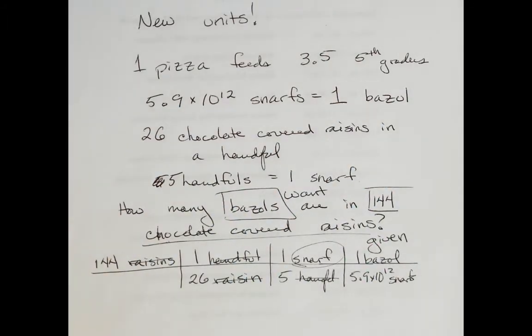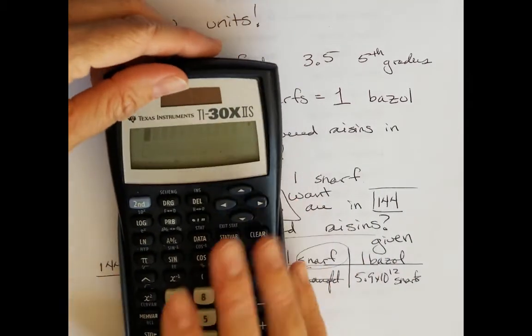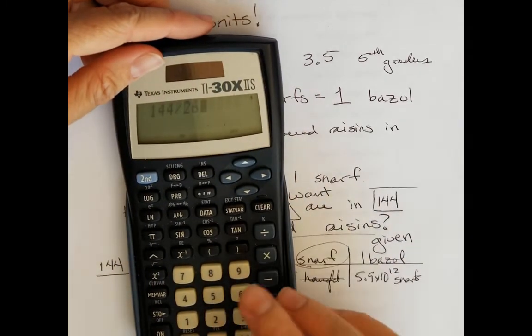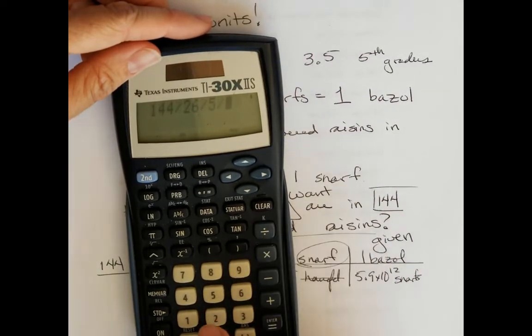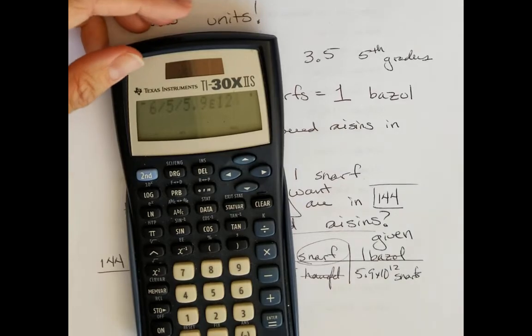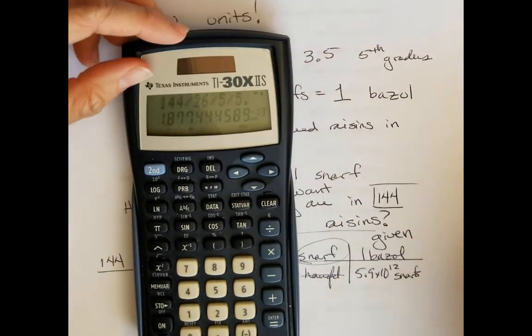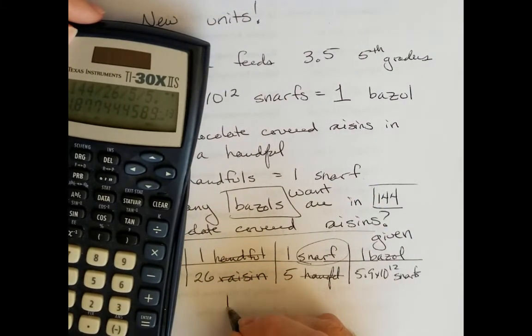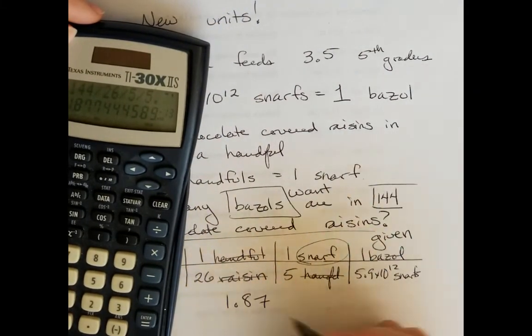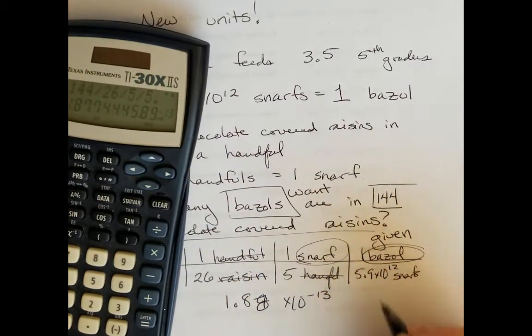So now I can go ahead and plug everything in. Everything except the 144 is on the bottom, so I'm going to be dividing everything. Divided by 26, divided by 5, divided by 5.9, second EE, 12. And realize that if you're not using the EE button, you'll probably have to have a lot of parentheses involved. So that's going to give me 1.87, actually 1.88 times 10 to the negative 13. What am I left with? Bazole.